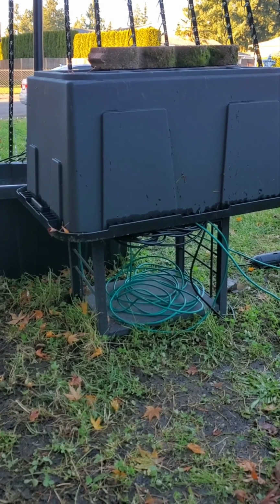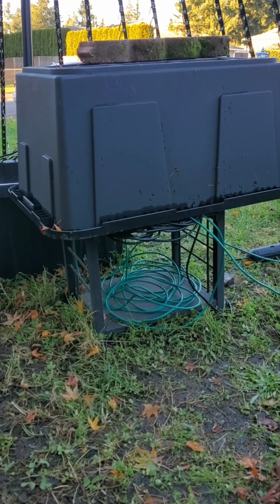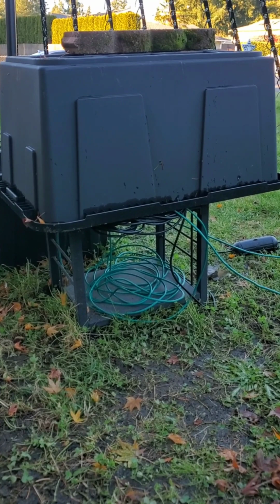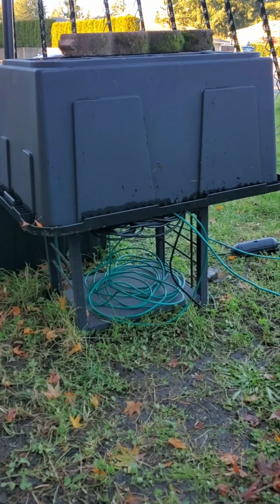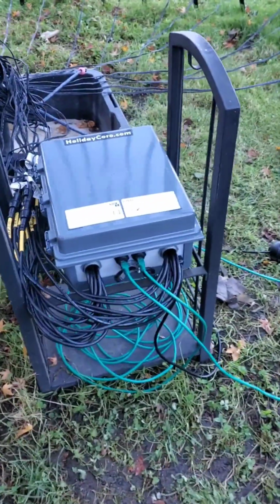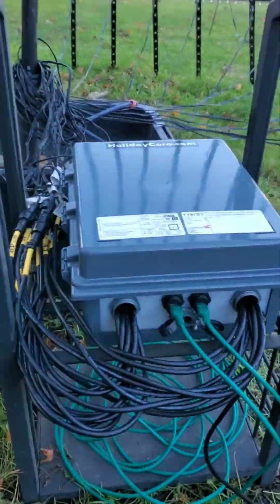It's on a fireplace wood stand. And let me take this cover off here and I'll show you. All right, now I got the cover off here. So I have my controller mounted to this.